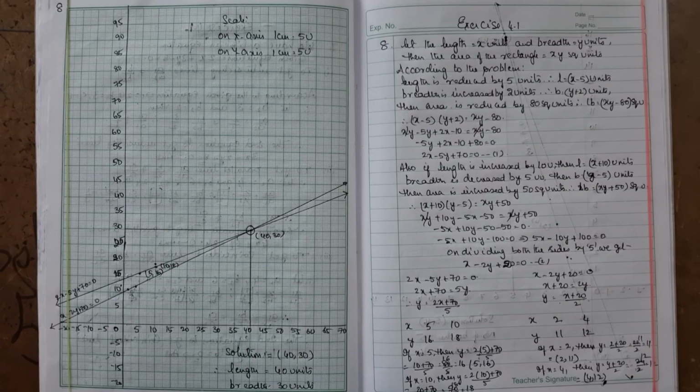That means first area has got some value and its value is getting reduced. Reduced means minus. Reduced 80 square units, when length is reduced by 5 units and breadth is increased by 2 units. Length value is decreased 5 units, breadth is increased 2 units. Then area will be reduced.